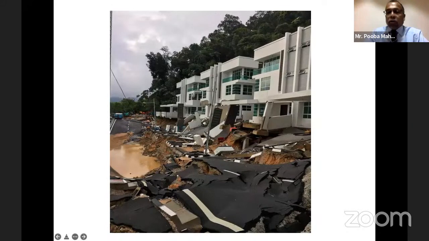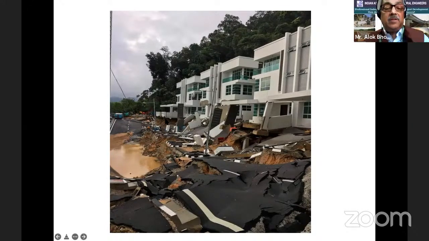I don't know whether Mr. Alok has any comments when he sees this photograph. Generally, when there is some kind of natural hazard like floods or earthquake, and there is a failure, it is quite natural for the contractor or the consultant to say that it is a natural thing.